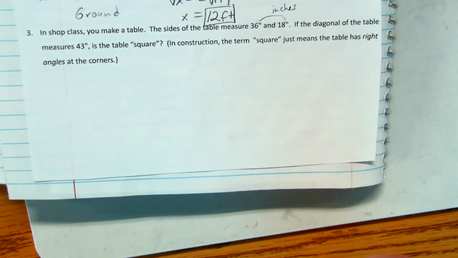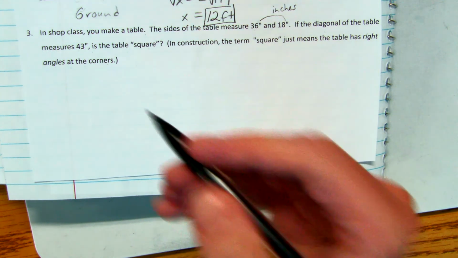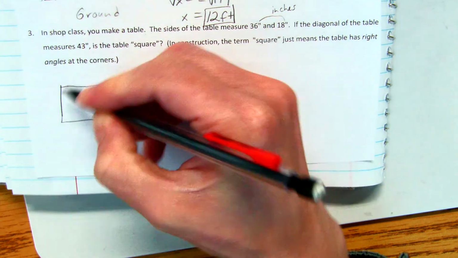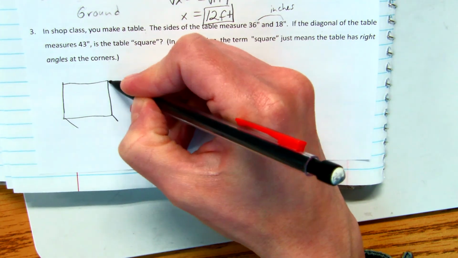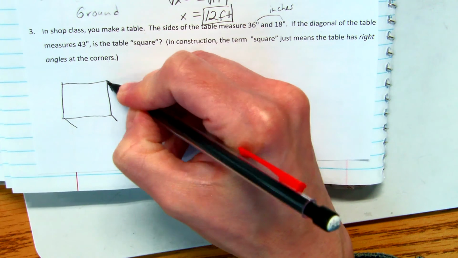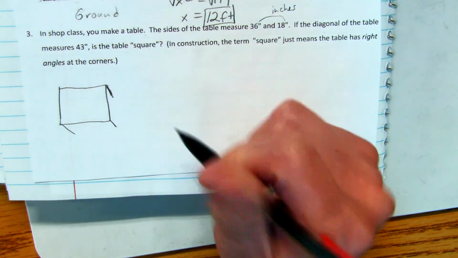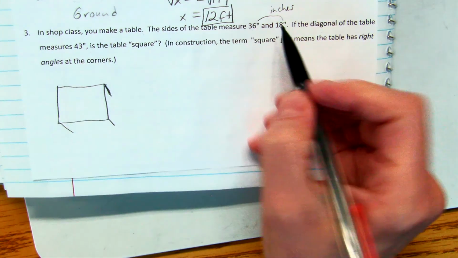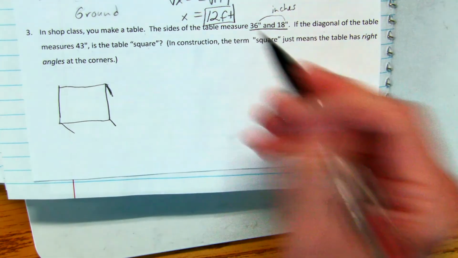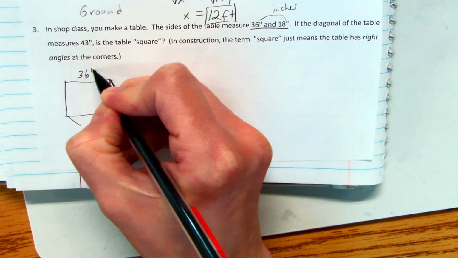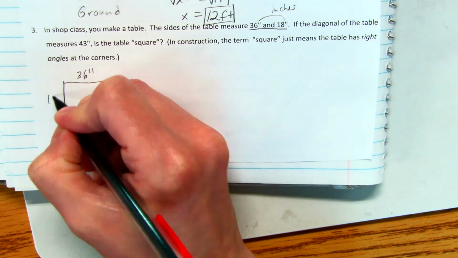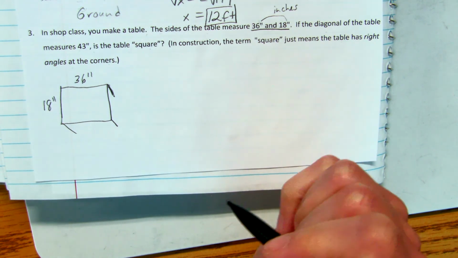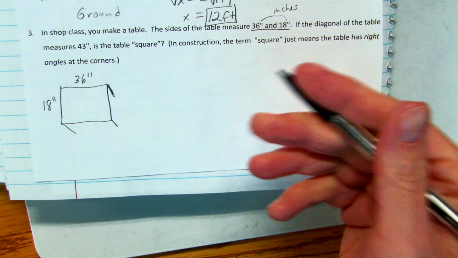So this seems very confusing, but we're just going to try to draw it. So we're going to draw the top of the table. And if you wanted to make it look like we're looking at an angle and put some table legs on there, you certainly can. I'm not very good at drawing, but you can kind of tell. So we're looking at the tabletop. Okay, it says the sides of the table measure 36 inches and 18 inches. So on the long side, I'm going to put 36 inches. And on the short side, I'm going to put 18 inches. So evidently this is not a dining room table. This is probably like a table you'd put against the wall in your living room. Yeah. It's not that big.